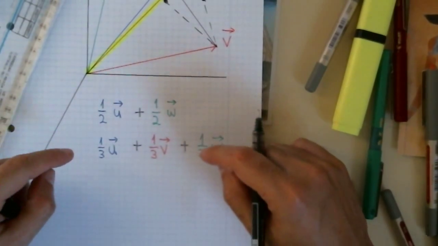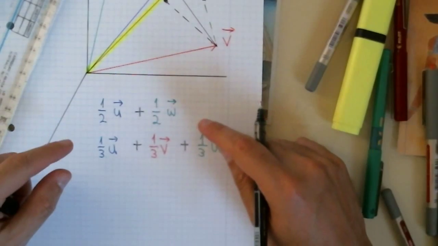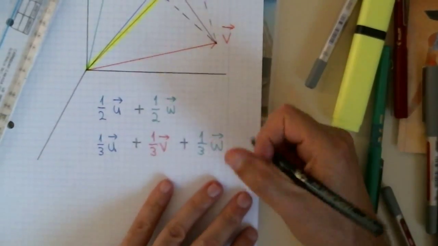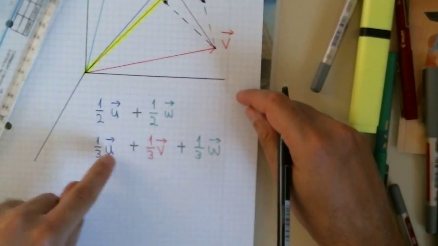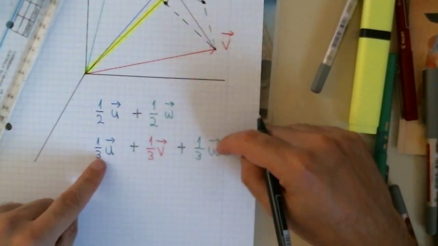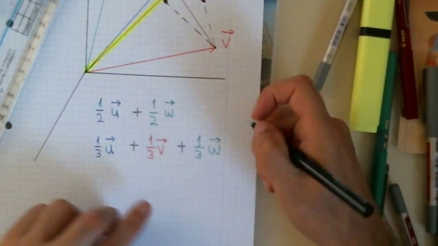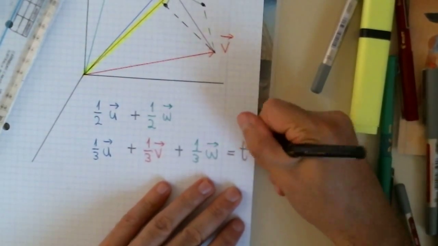What comes before U? C, D, F, G, H, I, J, K, L, M, N, P, Q, R, S, T, U, V, W. So it's T. This is the letter that comes before W and V and U. And I don't want to use X, Y, and Z because these are the axes. So let's call it T. So this equals to T.